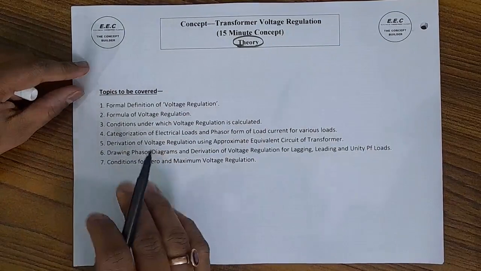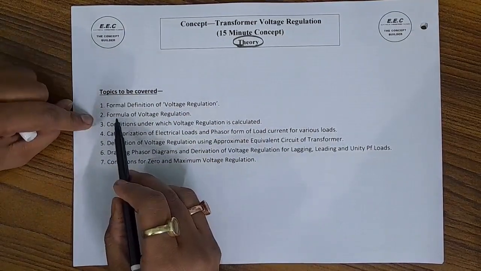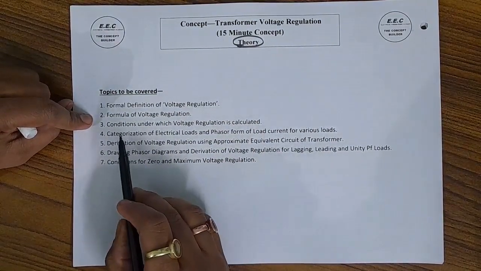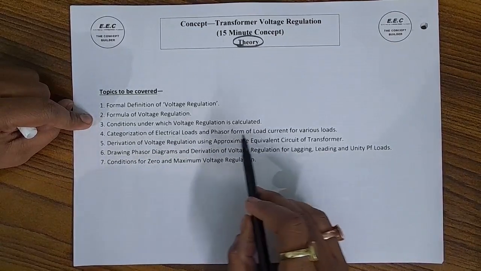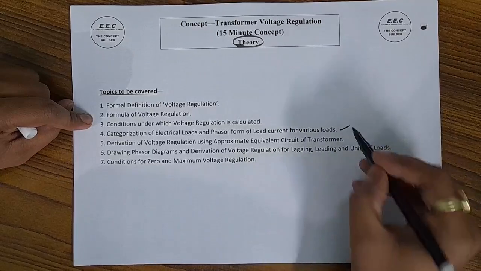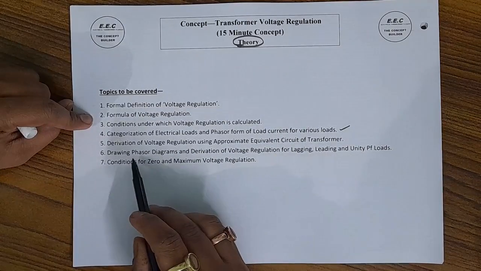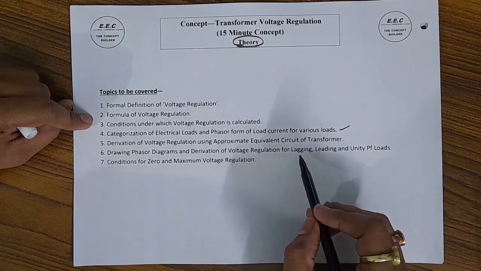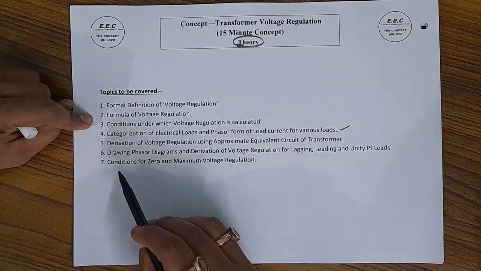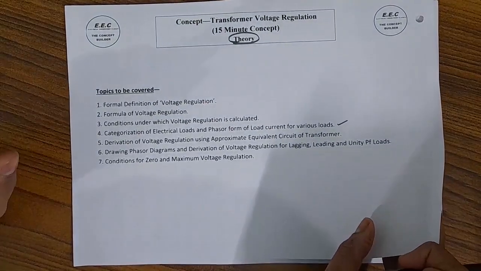Okay, so the topics that we are going to cover in these 15 minutes are: formal definition of voltage regulation, formula of voltage regulation, conditions under which voltage regulation is being calculated, categorization of electrical load and phasor diagram of load current, phasor form of load current for various loads, derivation of voltage regulation using approximate equivalent circuit of transformer, drawing phasor diagrams and derivation of voltage regulation for lagging, leading and unity power factor loads, and the last topic for these 15 minutes will be condition for zero and maximum voltage regulation. So let's begin with our first topic.